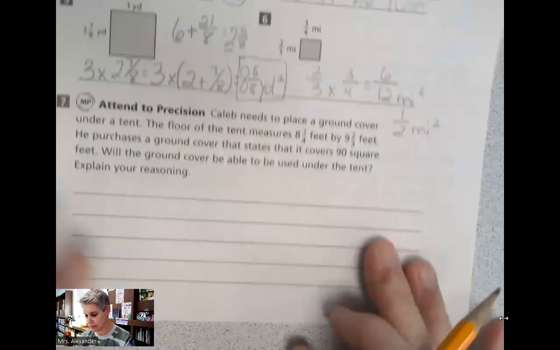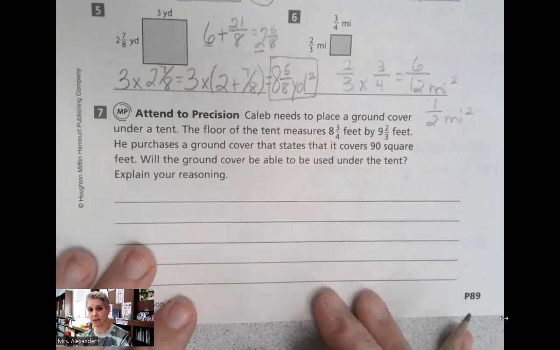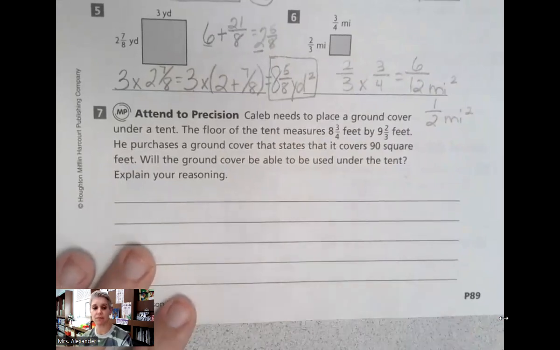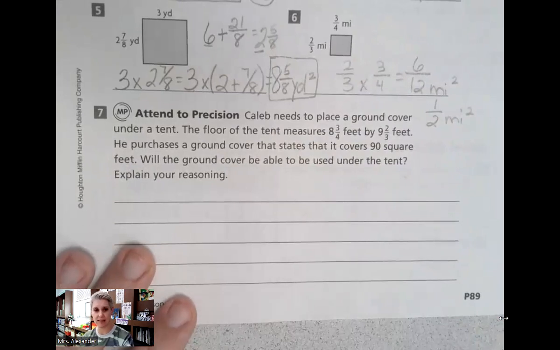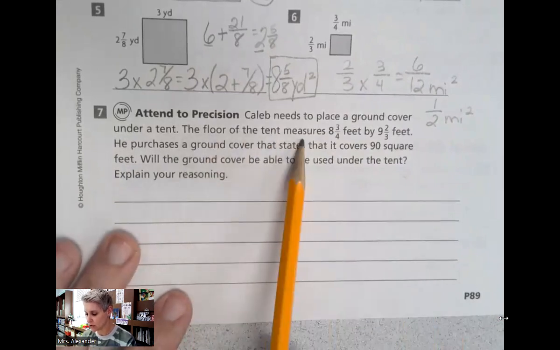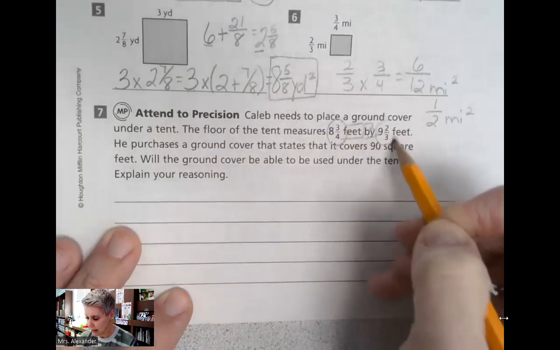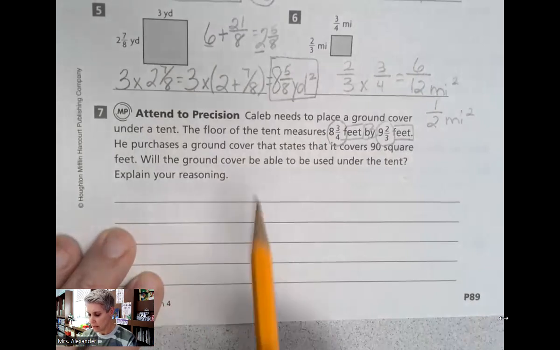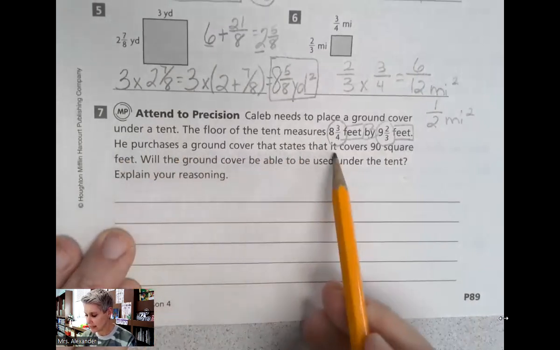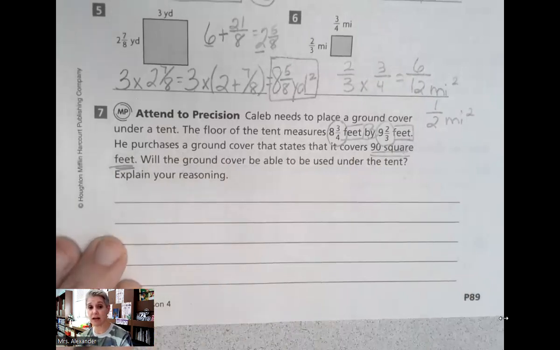All right, let's see what happens in this next situation. Caleb needs to place a ground cover under a tent. Ooh, have you ever been camping? That ground cover will help so that if the ground is wet or cold, it will help, won't it? Yeah, keep you comfortable. The floor of the tent measures 8 3/4 feet by 9 2/3 feet. He purchases a ground cover that states it covers 90 square feet. Will the ground cover be able to be used under the tent?